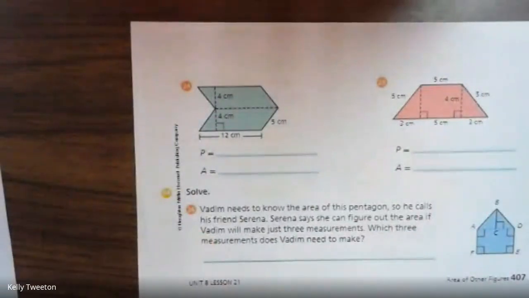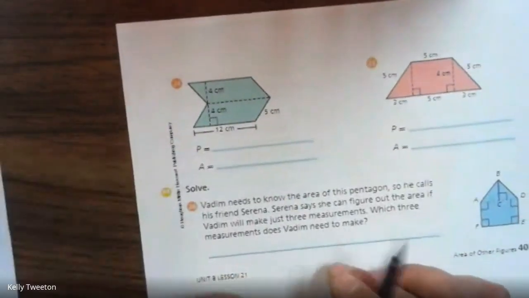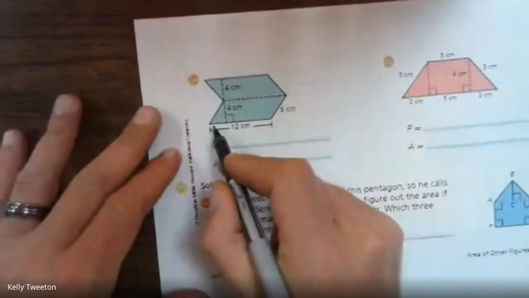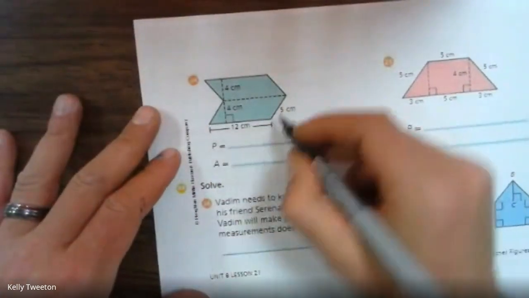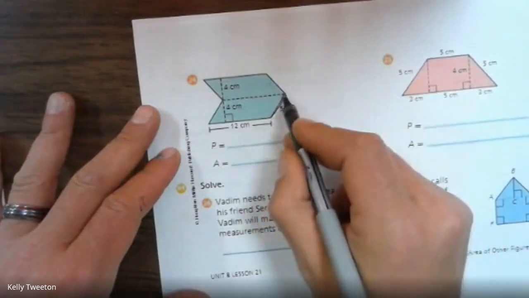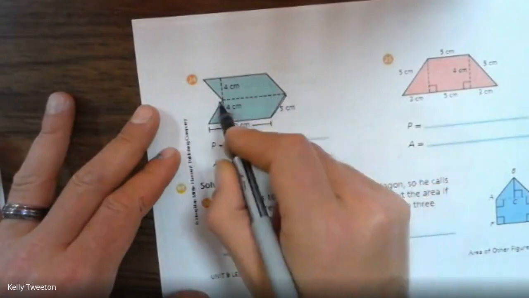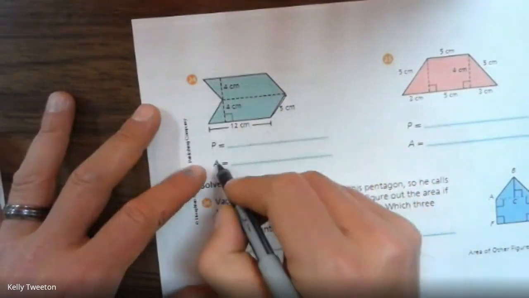Ooh, look at this shape right there. Kind of reminds me of a chevron or something, that little thing. Let's see. They want to find perimeter and area of this one. Okay, perimeter. I have a 12, 5. You know what? I see this is kind of broken. Let's just do one of them for when we get to the area. We'll just break that up.